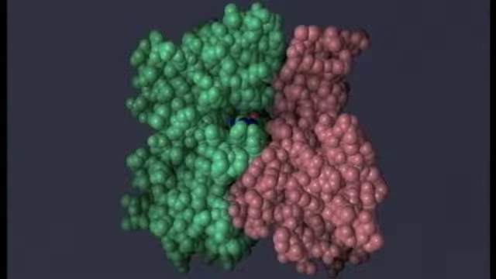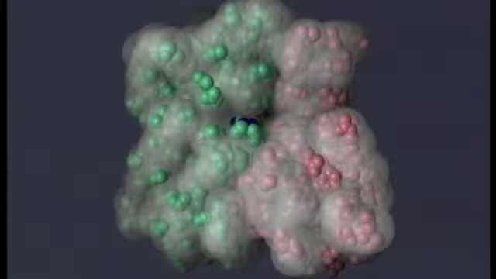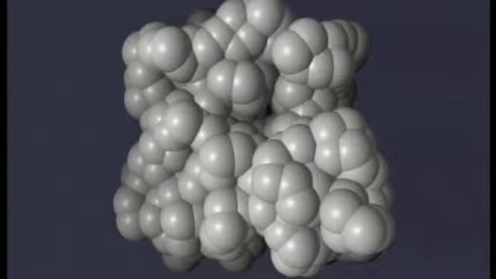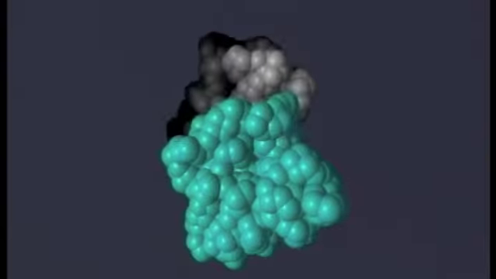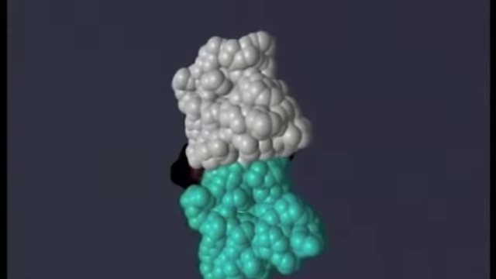For clarity, we represent each amino acid by a single sphere 5 angstroms in radius. In the presence of salt, the actin polymerizes into a helical assembly called F-actin, or filamentous actin.